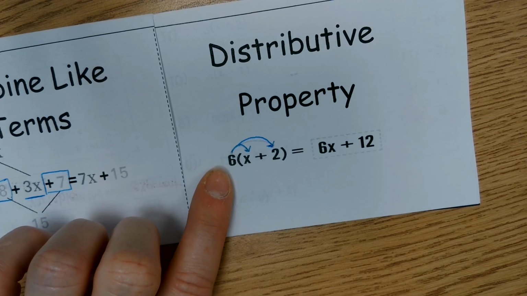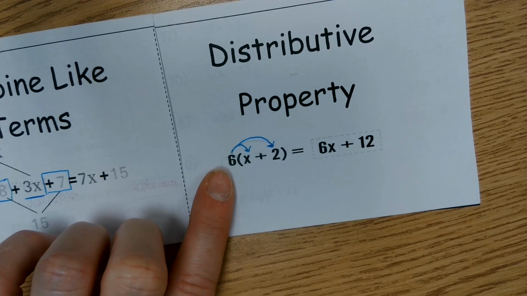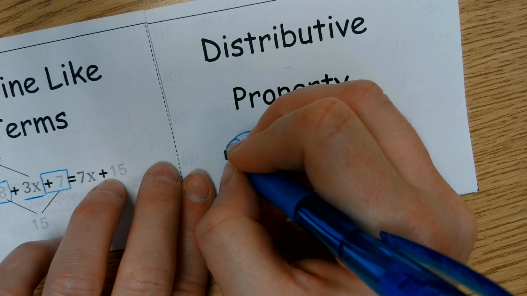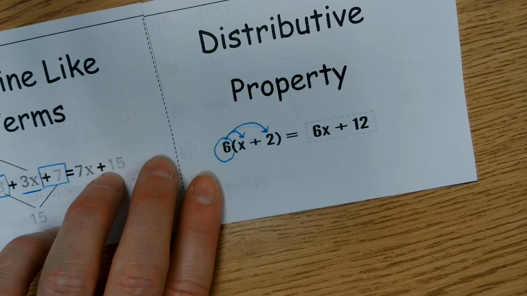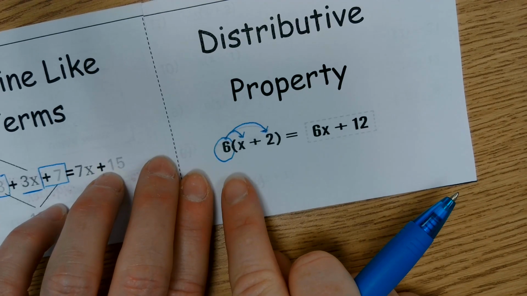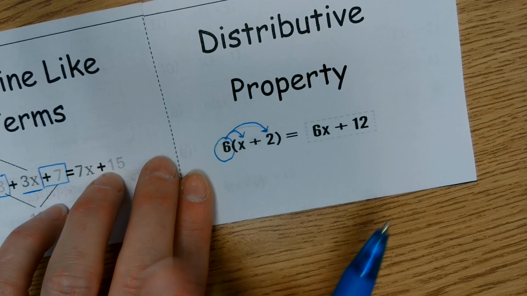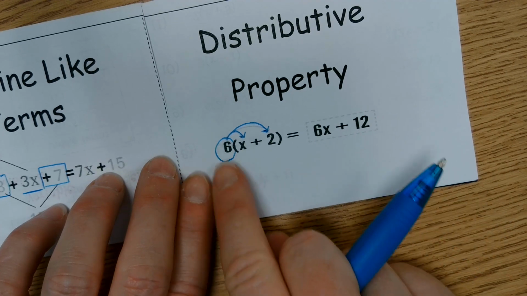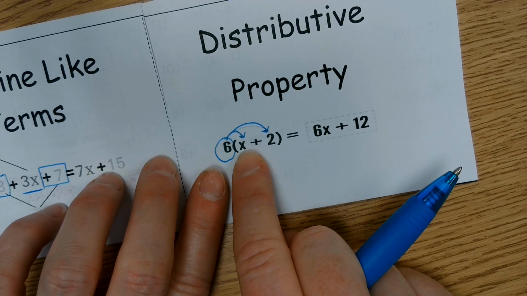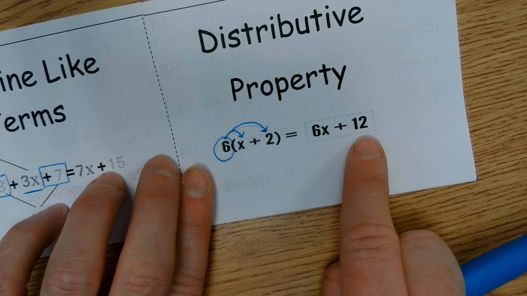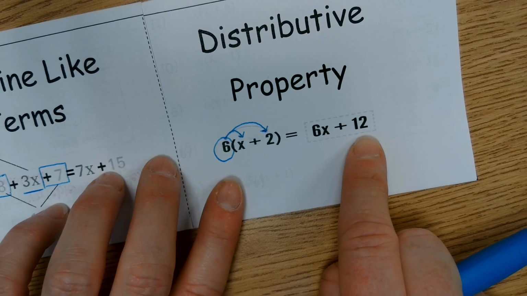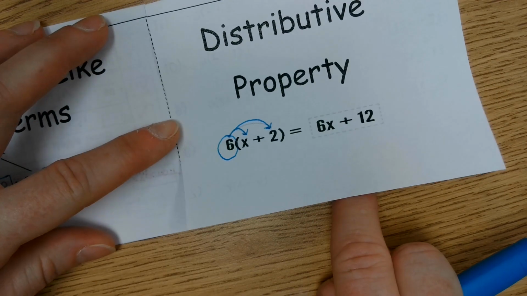So I like to use arrows. Whenever you show your work, the way you're showing your work is using the arrows, just so I know that you know what you're multiplying by. So it's the 6. So circle the 6. That's what I'm distributing. So you multiply coefficients, which a coefficient is a number in front of your variable. So 6 times 1x would be 6x. And then you multiply 6 times 2 to get 12. Hopefully that rings a little bit of a bell.